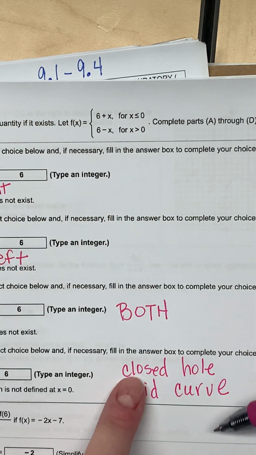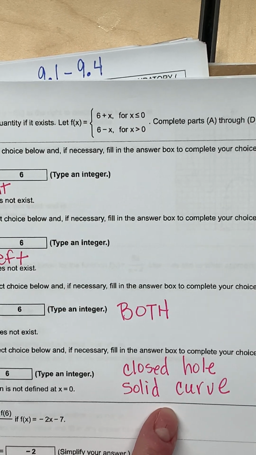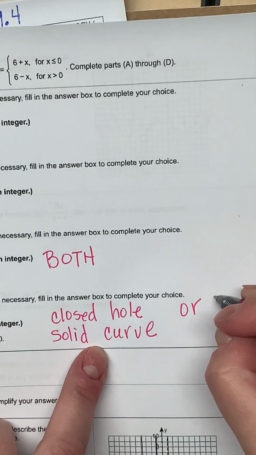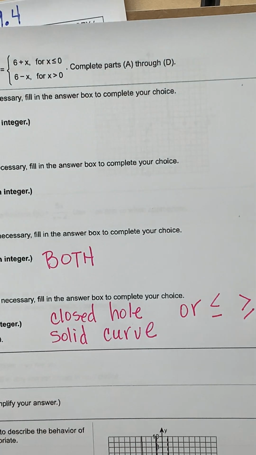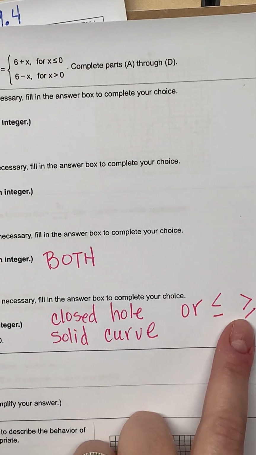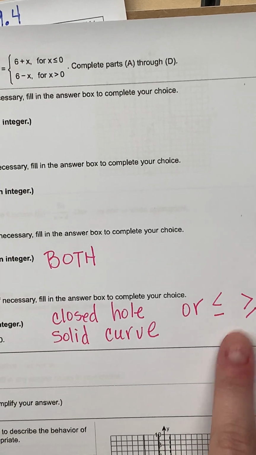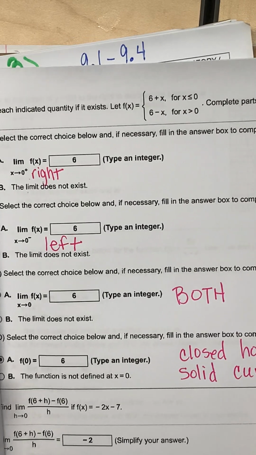So for this last part, besides closed hole and solid curve, it's also an alligator with an equal to. So for part A, we look at the right, part B, we look at the left, part C, we look at both, and part D, since we don't have a picture, we just look for the alligator with the equal to.